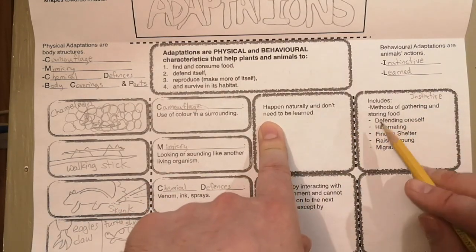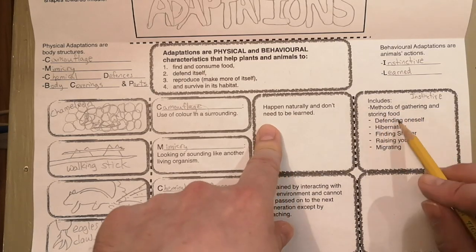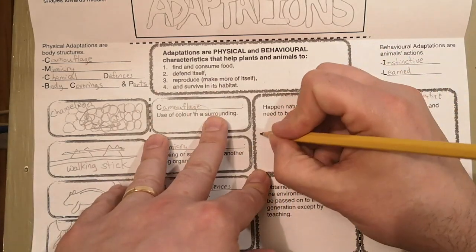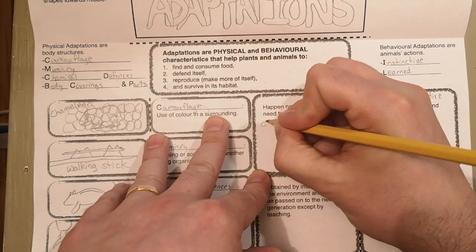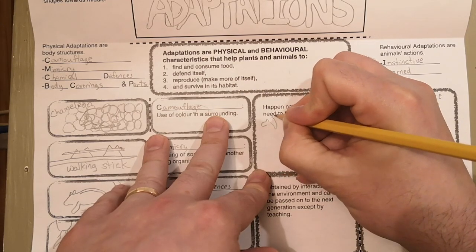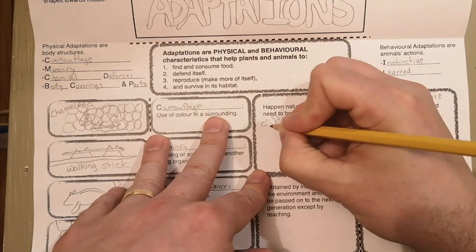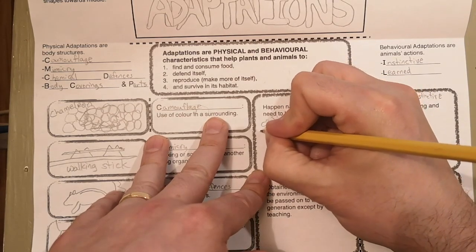These happen naturally and don't need to be learned, and we're going to try to do as many of these as we can. So methods of gathering and storing food, the easiest one for me to do for there would be a squirrel, and remember that we're going to be labeling these so that you don't have to worry. This looks an awful lot like my skunk. And he's going to be holding an acorn.